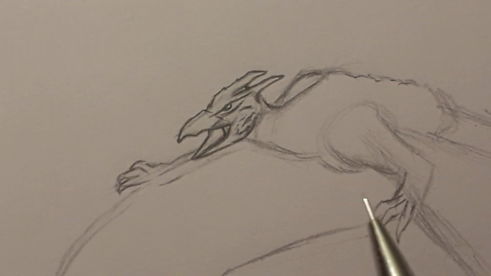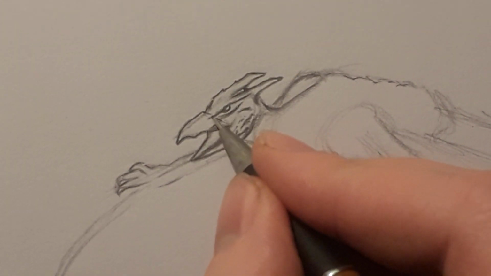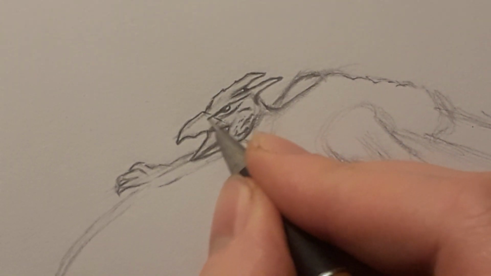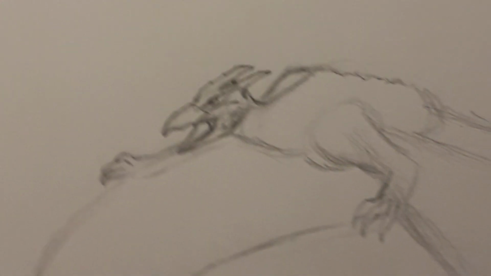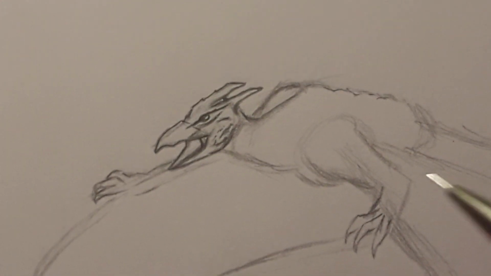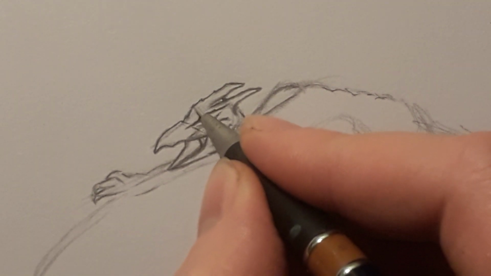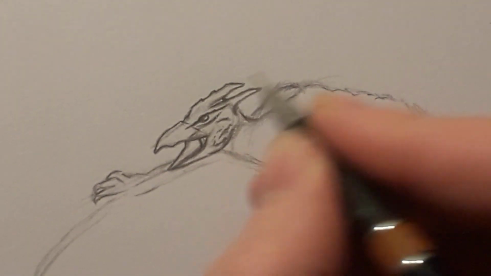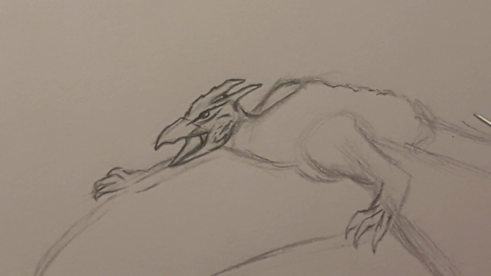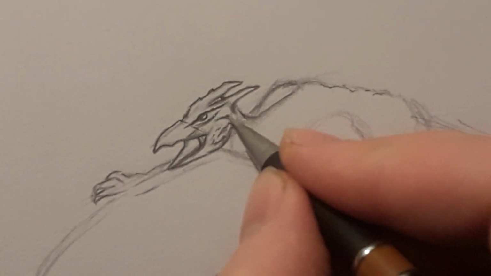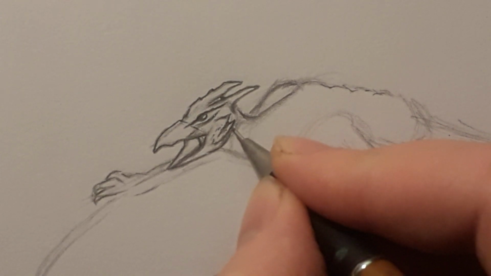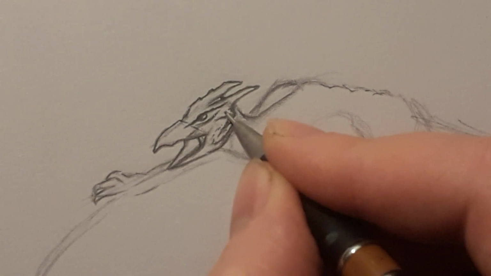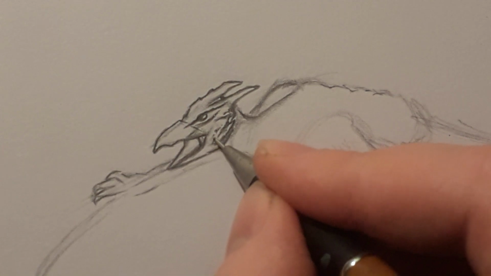I am not really sure where his nose is supposed to be, so that's the one thing that I really don't know. Alright, so this line actually goes like this, and then we have a lot of those kind of things that look like that.